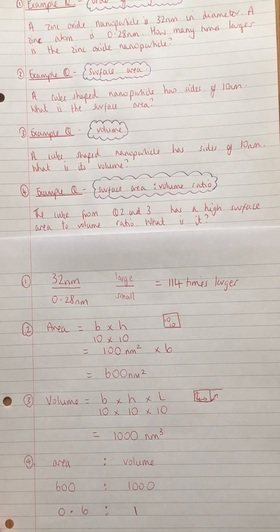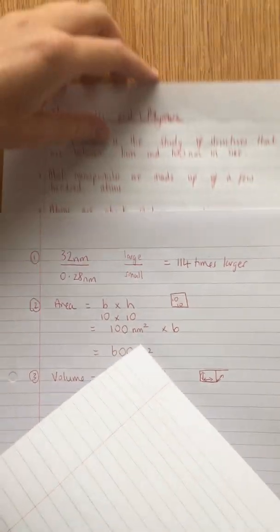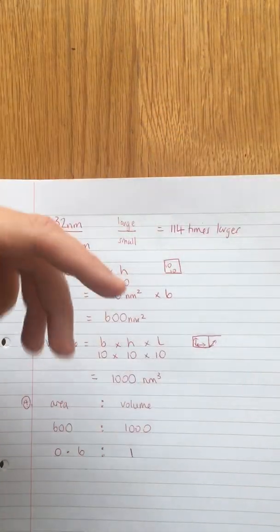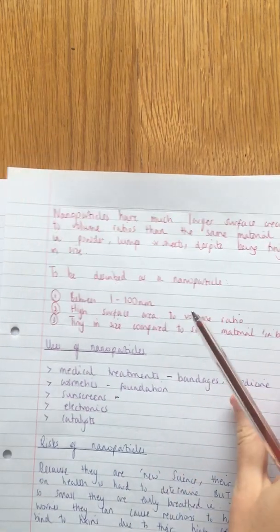So, nanoparticles then. We know that they've got a good surface to area ratio. We know that they're between 1 and 100 nanometers in size. We know that that's 0.00000000001 of a meter.